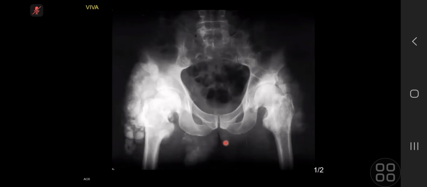So my differential diagnosis for these exuberant bilateral calcifications would include scleroderma. I would also include hyperparathyroidism. Tumoral calcinosis, less likely because it's bilateral and symmetrical. Myositis ossificans, but that is not, like most of the times, bilaterally symmetrical.